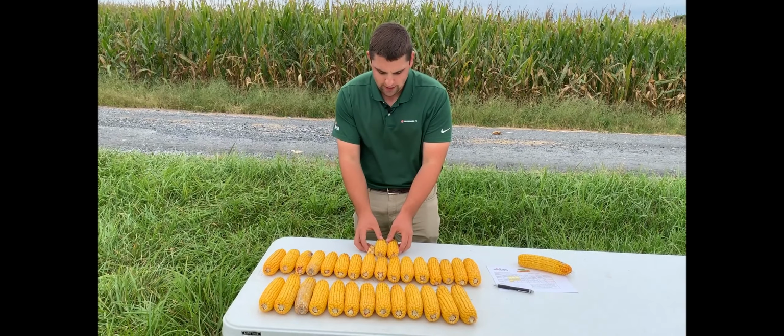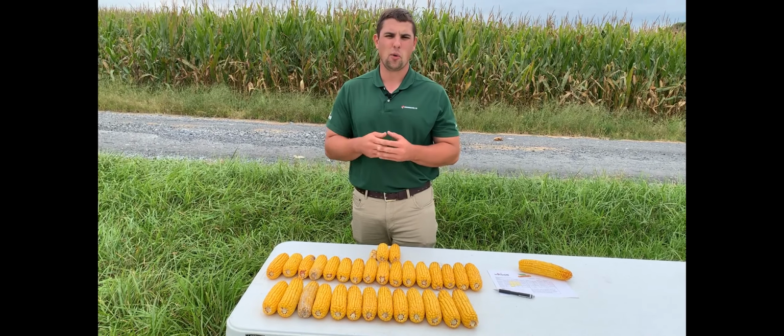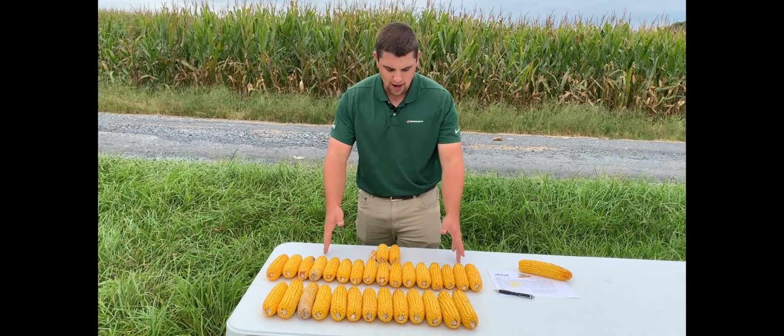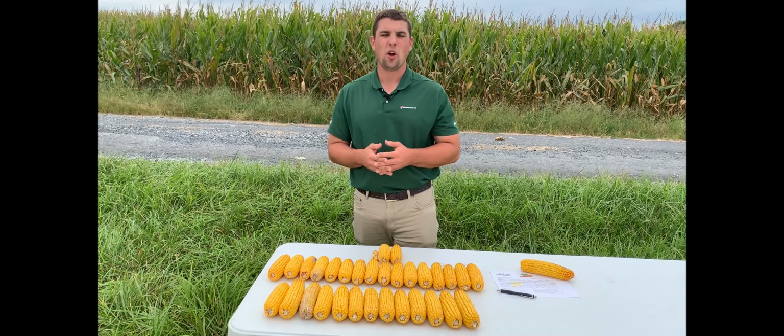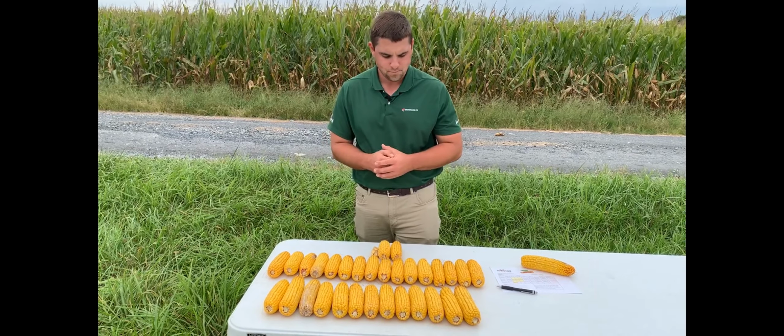Next, we'll look at the small ears. A lot of times these come from a runt plant that was maybe a color behind or was lacking in something. So if I have a lot of these, once again, it could be a planter issue or maybe an early season fertility issue where the plant wasn't able to get going well.